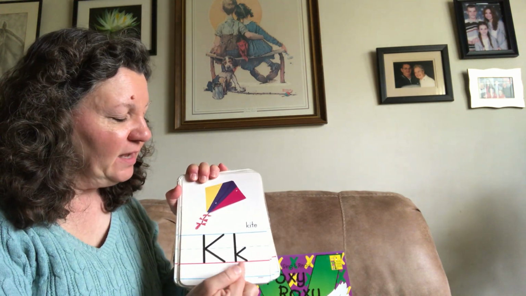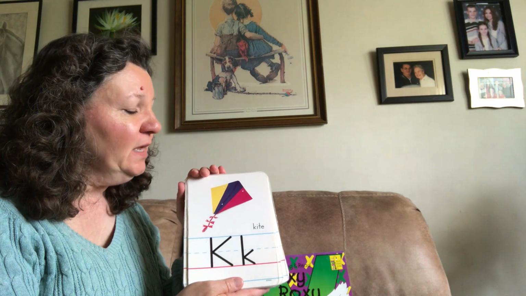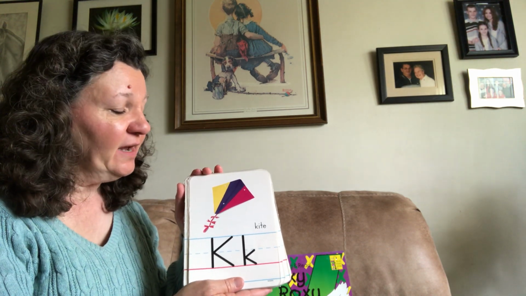We have our capital K and our lowercase k. The K also makes the k sound, just like the letter C. K is for kite and kitchen and kangaroo. And how about that one?